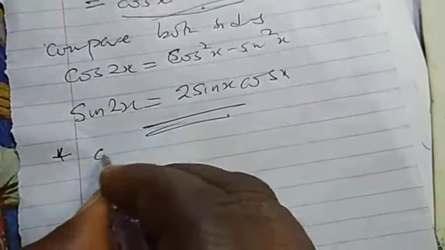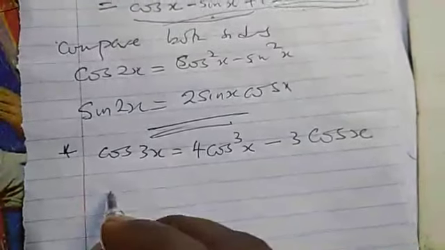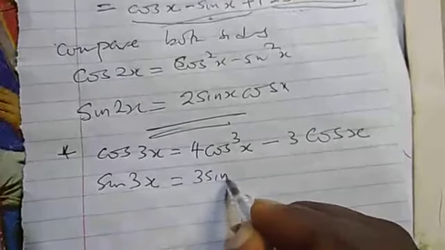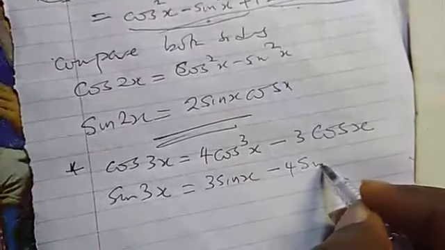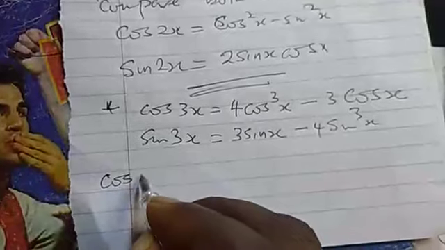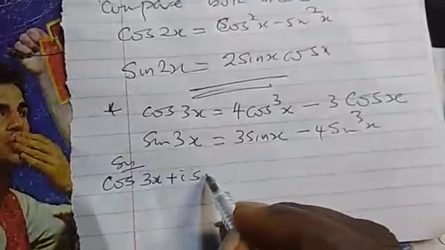So once again, you can check it. Another one, let's show that cos 3s is equal to 4 cos cube s minus 3 cos s, and we show that sin 3s is equal to 3 sin s minus 4 sin cube s. All we need to do is that we should know that adding it together with i, cos 3s by De Moivre's theorem. Solution by De Moivre's theorem.